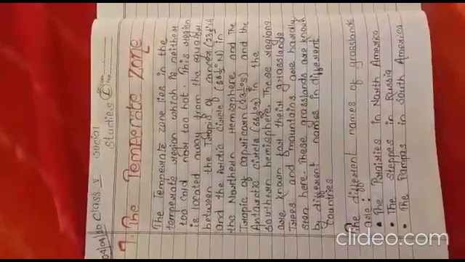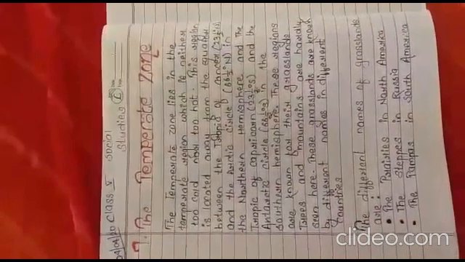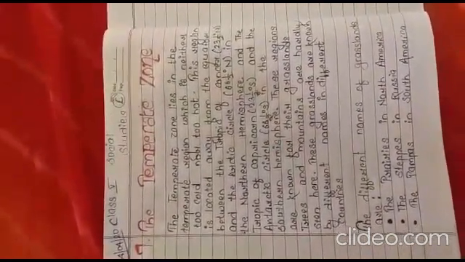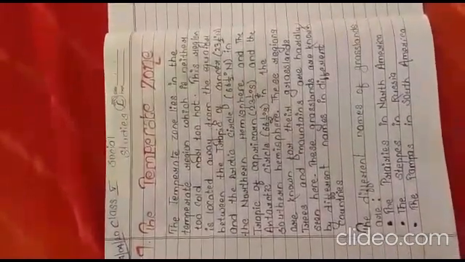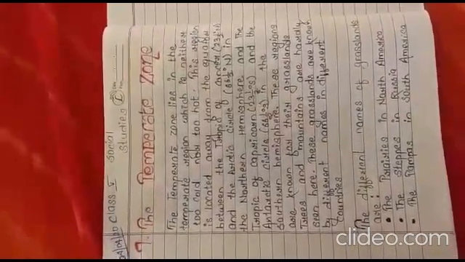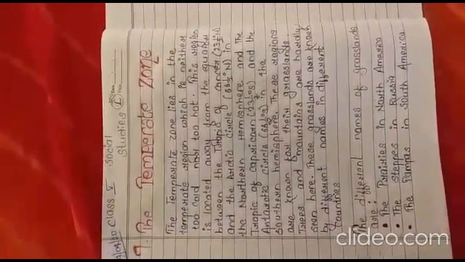Based on the intensity of heat received from the sun by a particular place, the earth has been divided into 3 temperature or heat zones. Temperature zones are also known as heat zones, and the heat zones are the temperate zone, the torrid zone, and the frigid zone. In this chapter, you have to read particularly about the temperate zone.